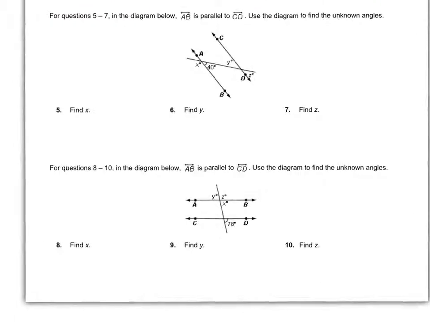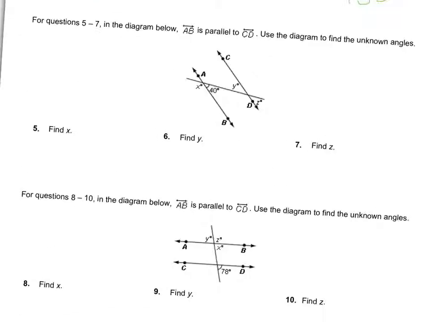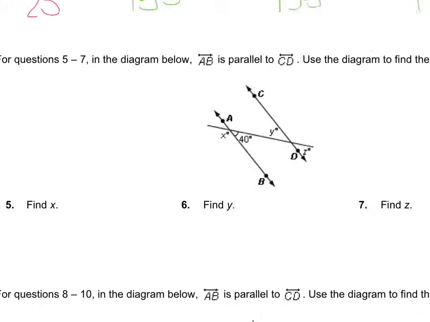So you're going to be responsible for 5 through 10. You're going to have to do all of those. On 5 through 7, I will help you out a little bit.